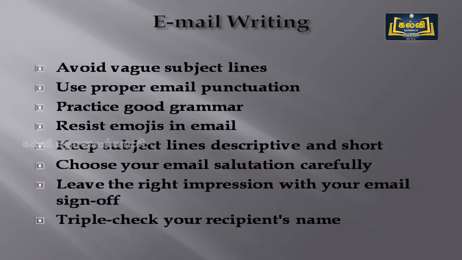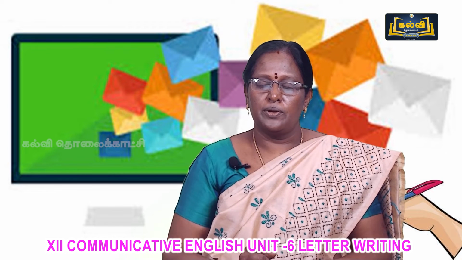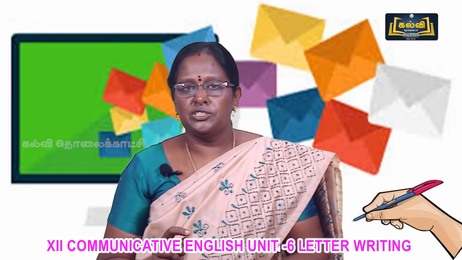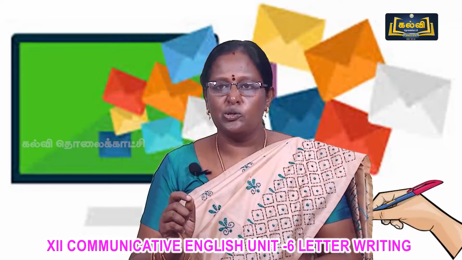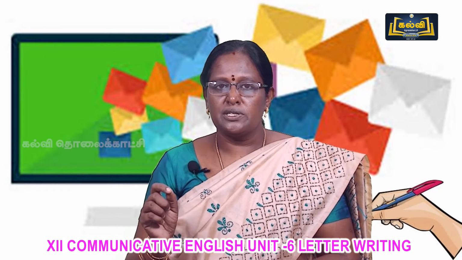And the last and most important one is to triple check your recipient's name, because in the conventional letter format, even if there are spelling errors, it will be easy for you to reach the person. But in emails, if even one single letter is misspelled, then the email will not reach the person.